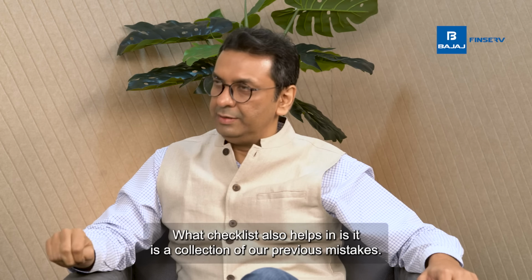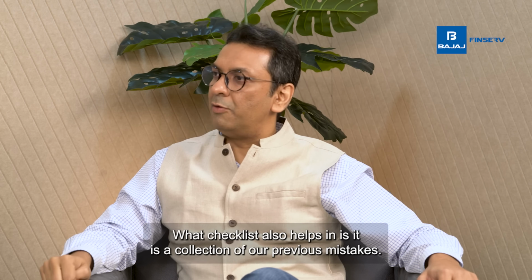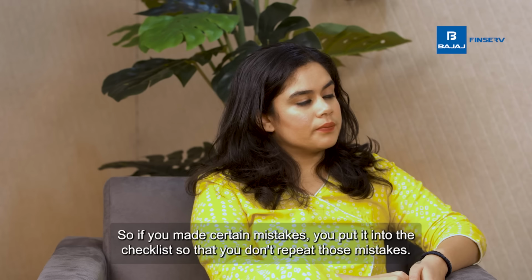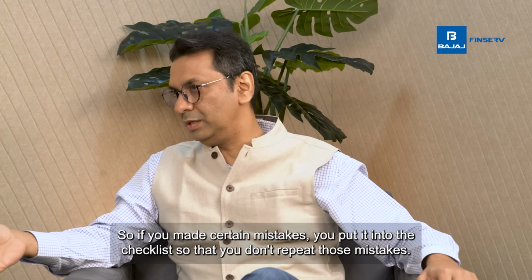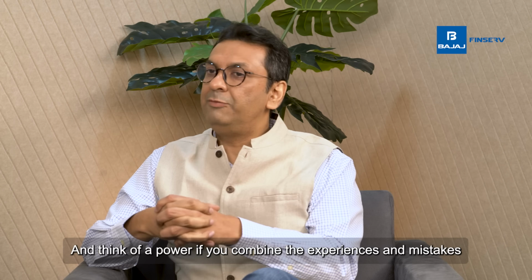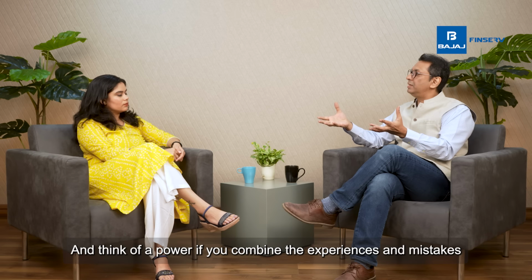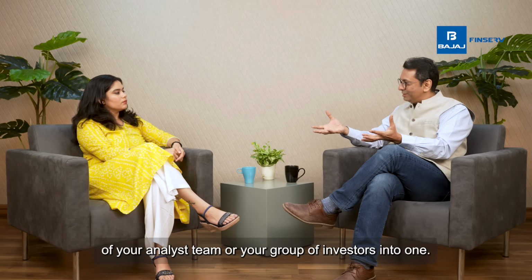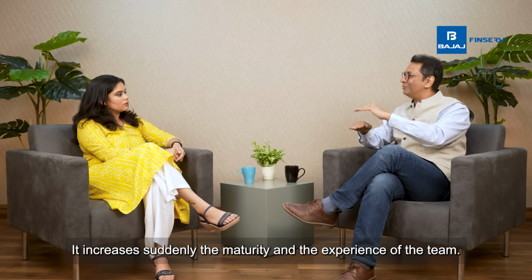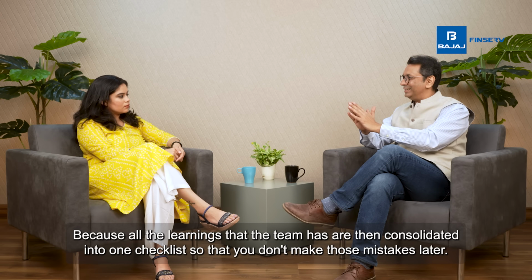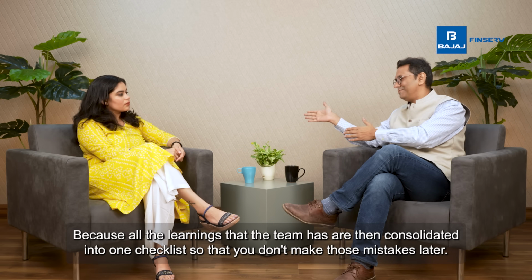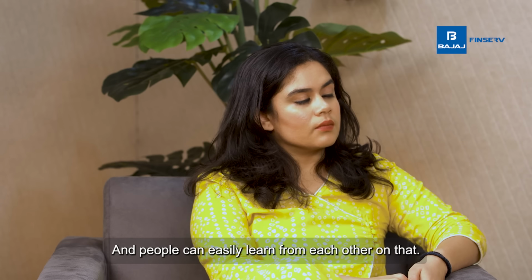What a checklist also helps in is that it is a collection of our previous mistakes. Right. So if you made certain mistakes, you put them into the checklist so that you don't repeat those mistakes. And think of the power if you combine the experiences and mistakes of your analyst team or your group of investors into one. It suddenly increases the maturity and the experience of the team, because all the learnings that the team has are consolidated into one checklist so that you don't make those mistakes later, and people can easily learn from each other on that.